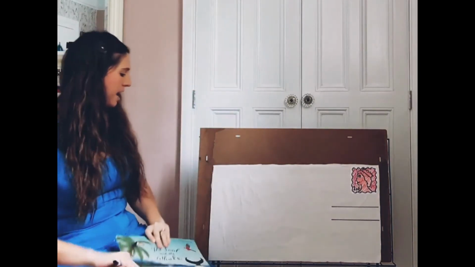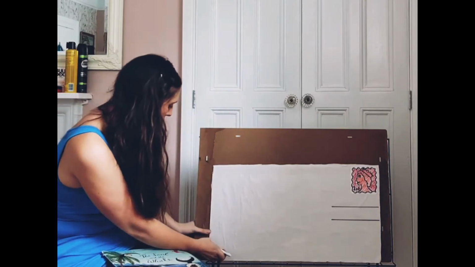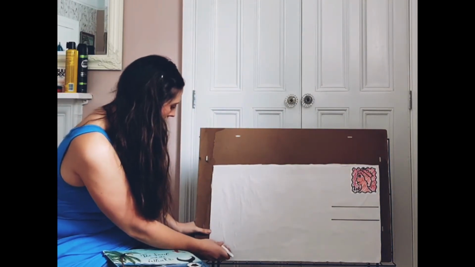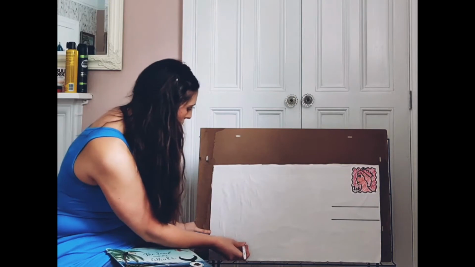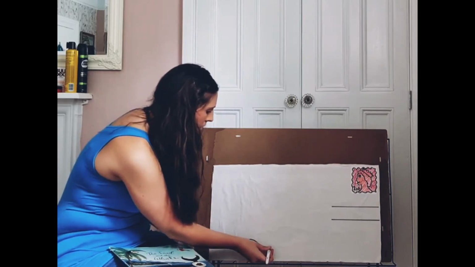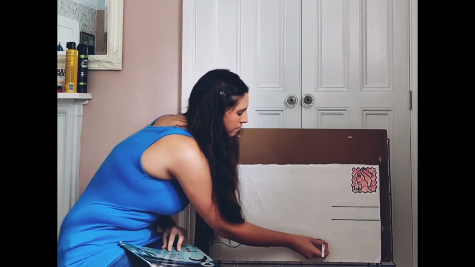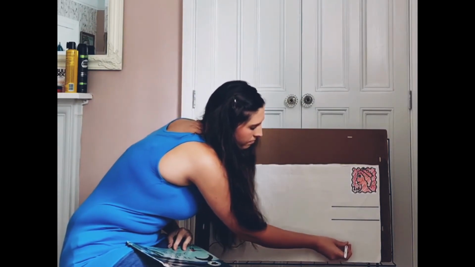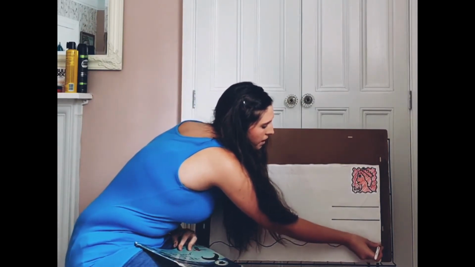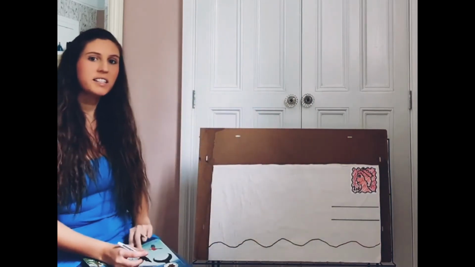So I'm going to do the sea at the bottom. I'm just going to do a long wavy line all the way across my postcard. There we go, can you see?